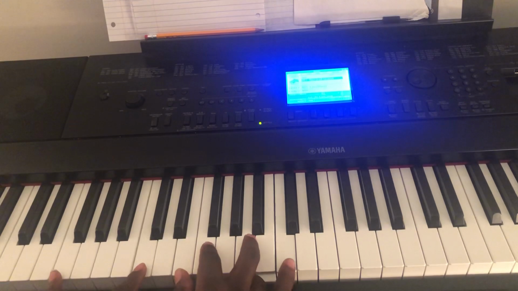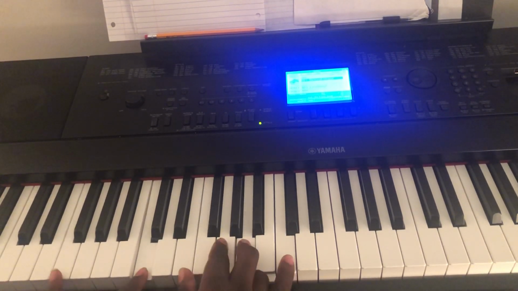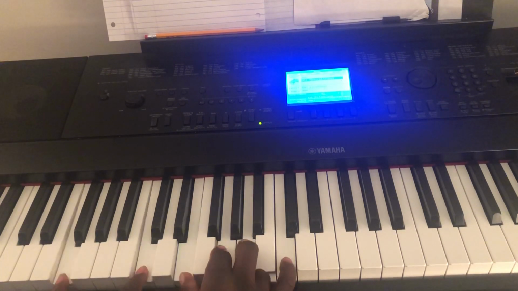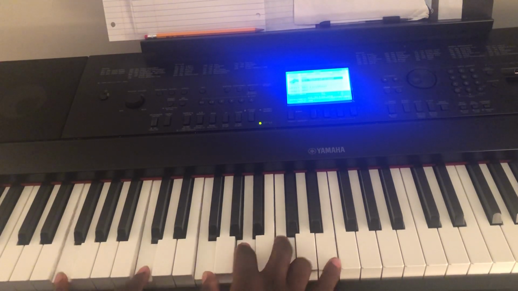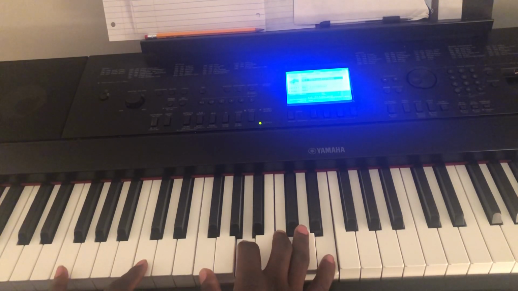Or if you want, you can just play it like this too. Keep it simple, or like that. But in R&B songs, they usually play it like this. So okay, you probably hear that a lot in R&B. See, so you probably hear that.